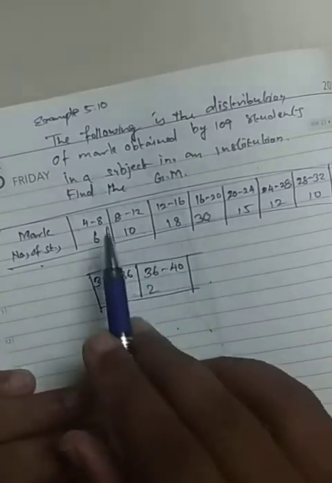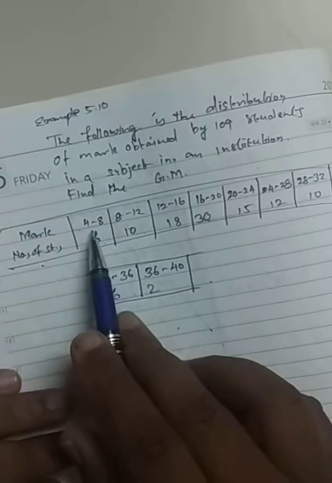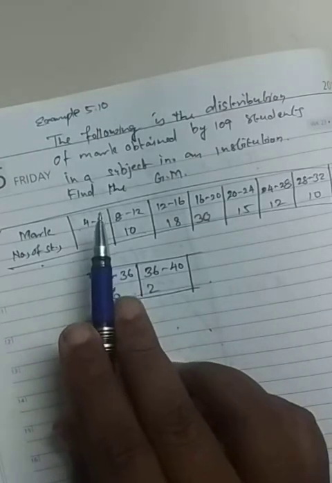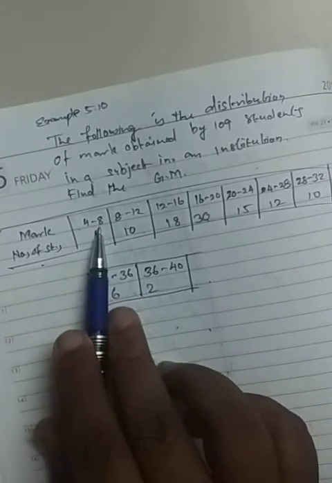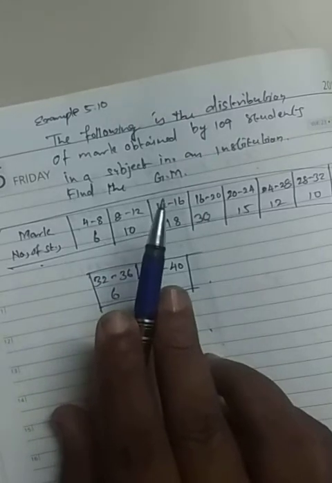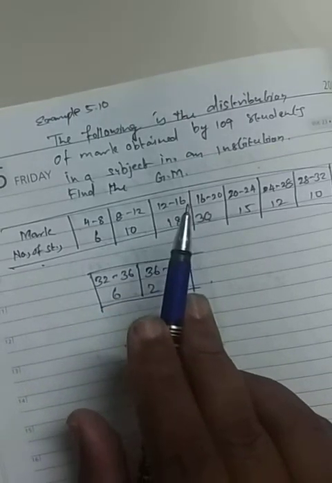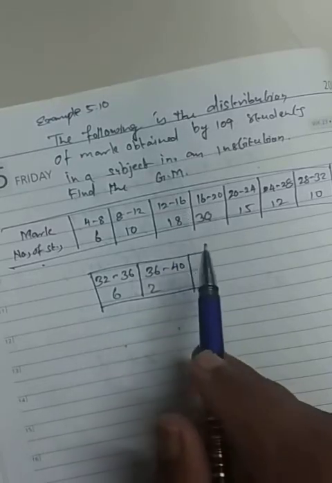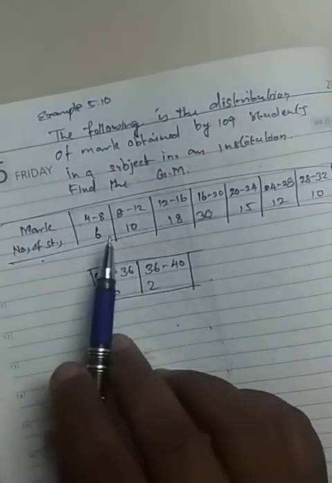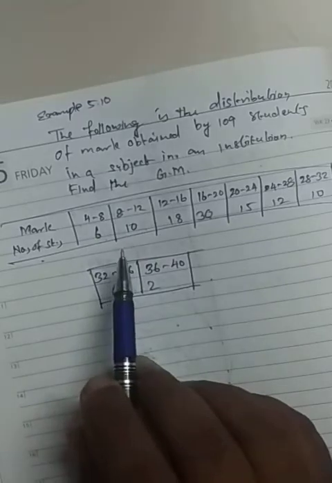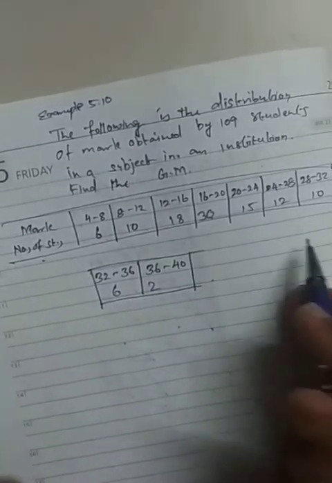So here it is a continuous type. Why are we saying it is a continuous type? Because here it is 4 to 8, 8 to 12, like that there is continuation. So for that reason we need to find its value as a continuous type. So we need to follow the formula.